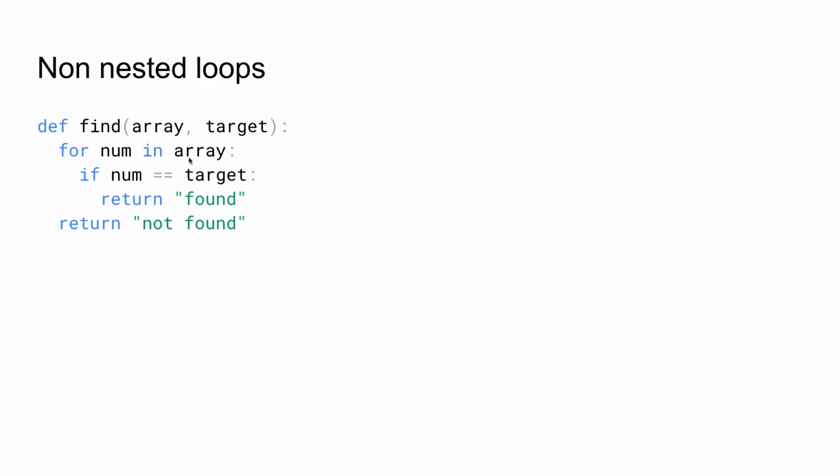We loop through the array, and whenever we find the target, we return immediately. If the target doesn't exist, we return not found. This for loop could go through the entire array, so that is O of n. This if statement just does a comparison, so that's O of 1. And this return at the end also executes in O of 1 time.